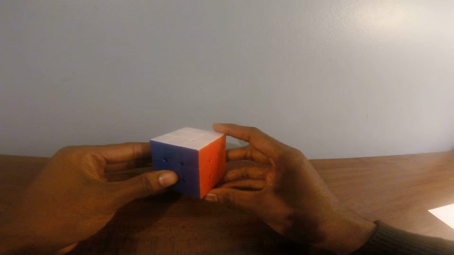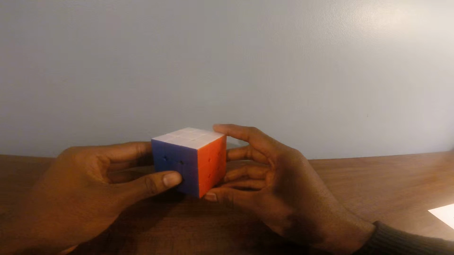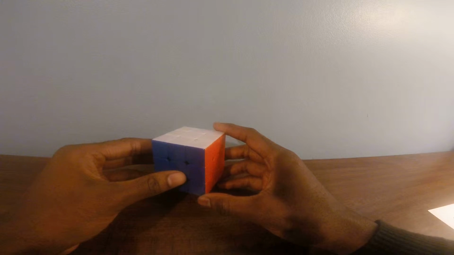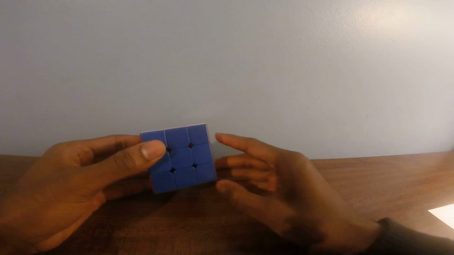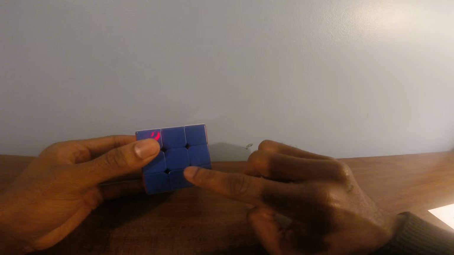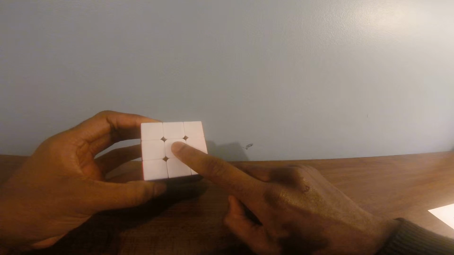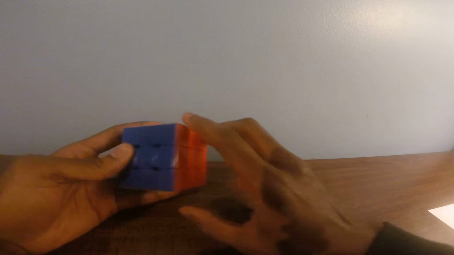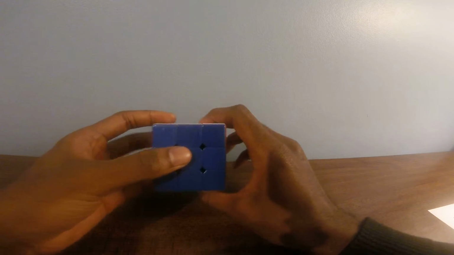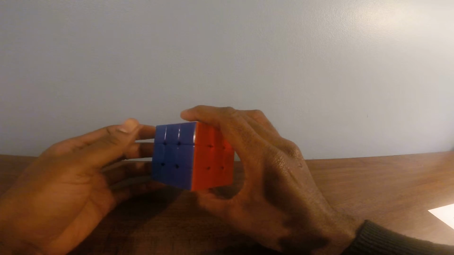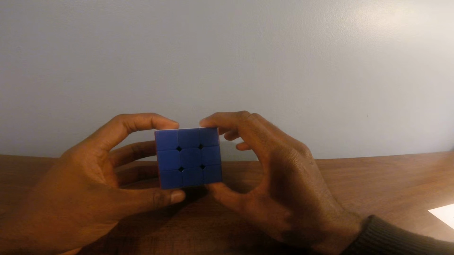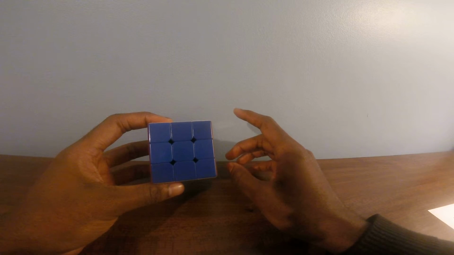And I want to talk a bit about the annotations that we're going to be using in this tutorial series. When I'm going to do an algorithm, I will generally designate a face as the front face. So for example, I might say that this face is the front face for this algorithm, and then all other faces are relative to this front face. So this white face would be the up face, this orange face would be the right face, this red face would be the left face, this yellow face would be the down face, and then this green face would be the back face.